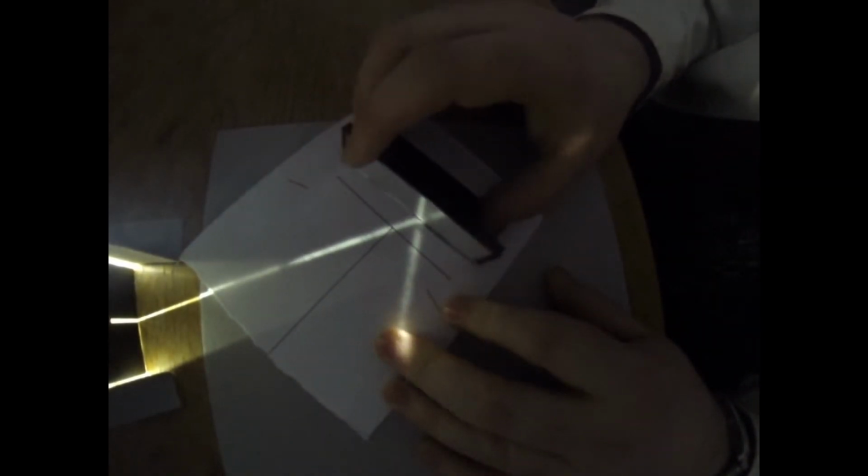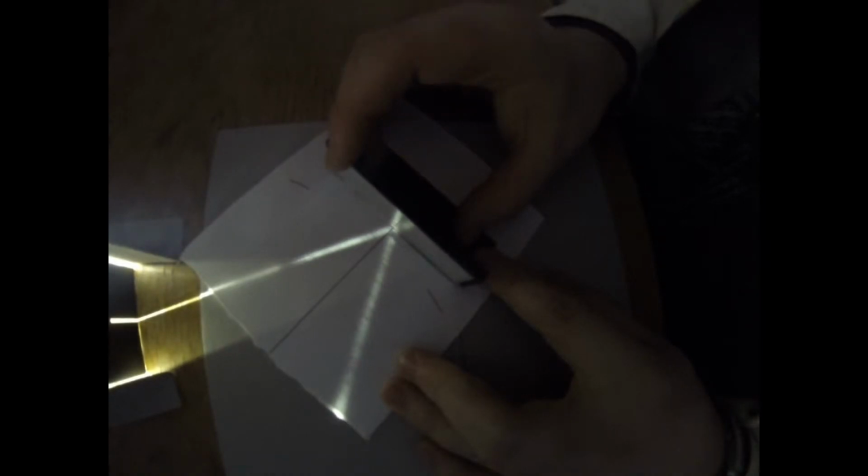And I'm going to try and get another angle as well. Just get a narrow one. And again, try and get it to hit that spot as much as possible. And line up the back of the mirror, the metal part, the reflecting part of the mirror, with that black line. I'm going to mark the path of the light.